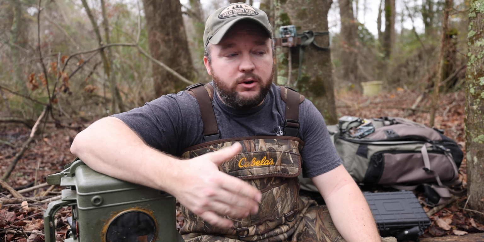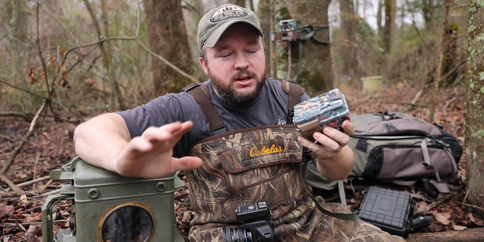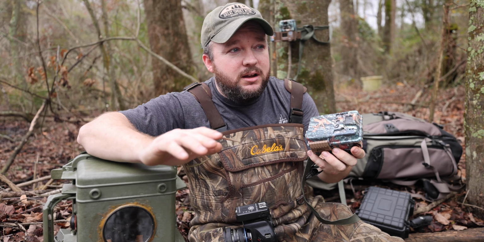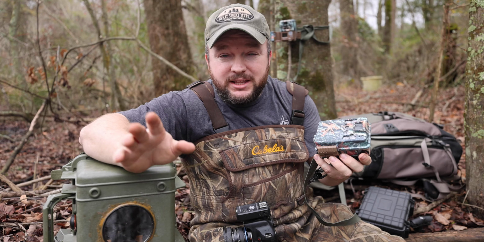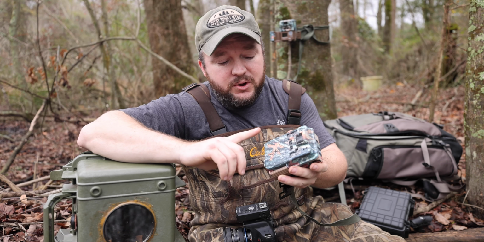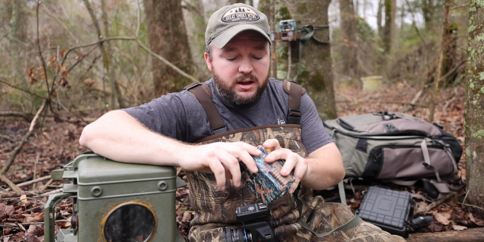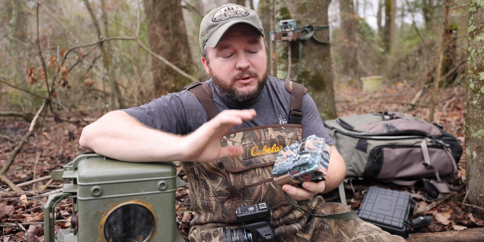For probably 99% of folks out there wanting to get pictures or videos of animals in their backyard or on their property, a trail camera trap is the way to go. They're inexpensive. You can get them for $40. As cheap as I've seen them, around $40, and they go up from there. Nowadays they actually have cellular models, so as soon as it takes a picture or video, it'll send it straight to your phone, which is actually pretty cool. But for the vast majority of people, this is all you need.